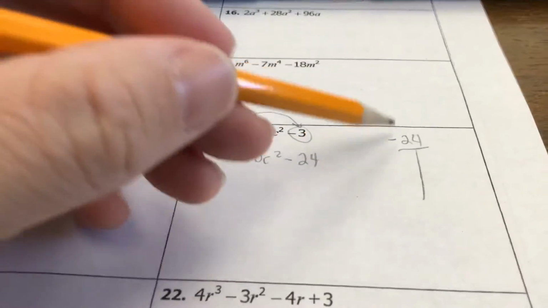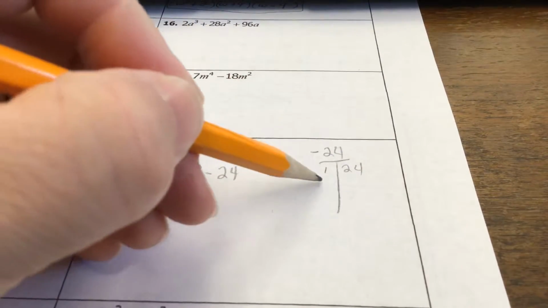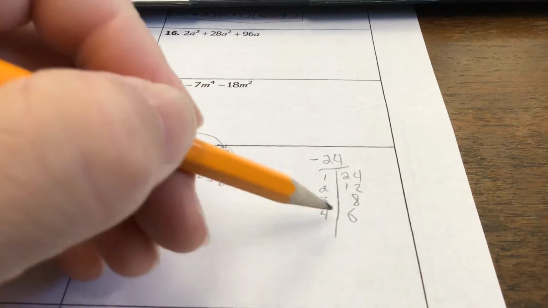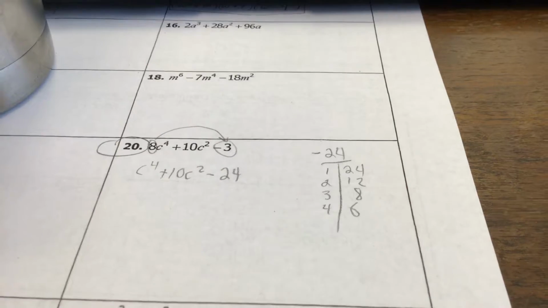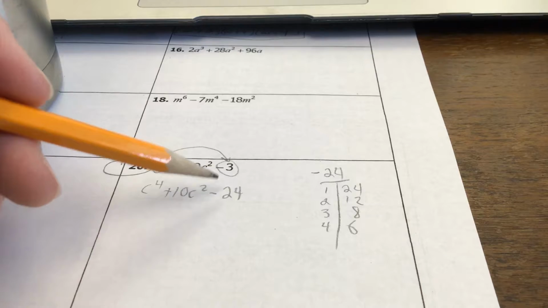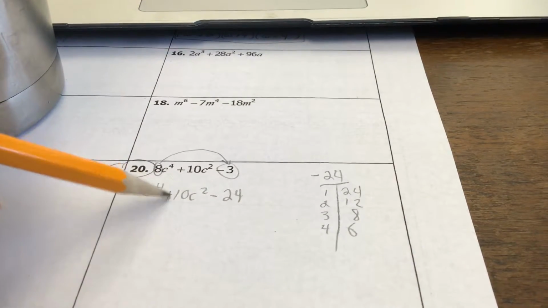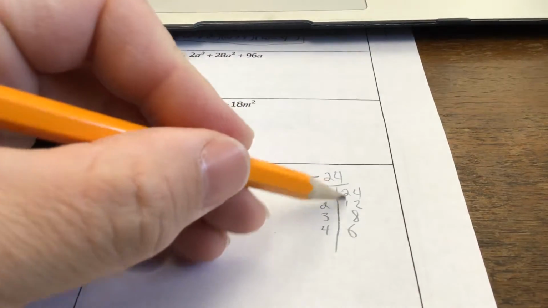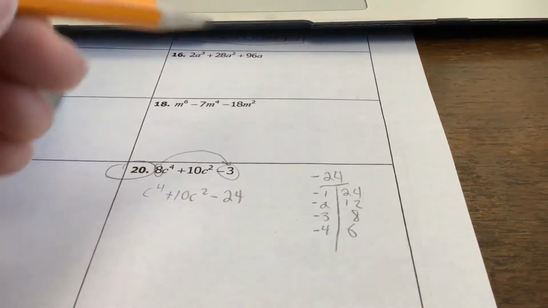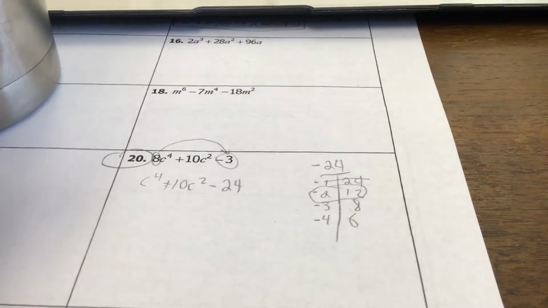All right, so numbers that multiply give me negative 24, but add and give me 10. So let's see. 1 and 24, 2 and 12, 3 and 8, 4 and 6. That looks to be about it. So the fact that it's going to be a negative 24, that tells me one sign's negative, one sign's positive. The 10 being positive, that tells me that the bigger numbers will be the positive ones, so that means the smaller ones are negative. So that doesn't give me 10. There we go. We got lucky. Got it on the second try.